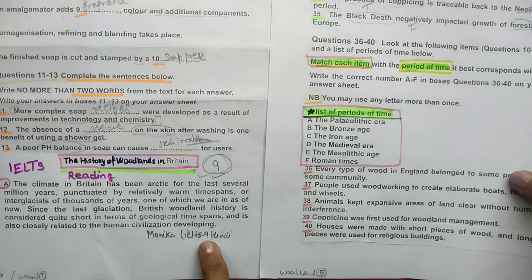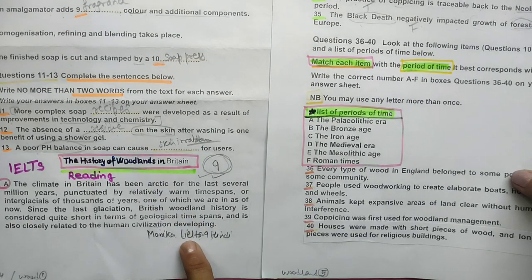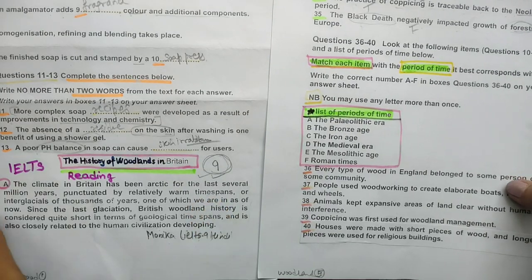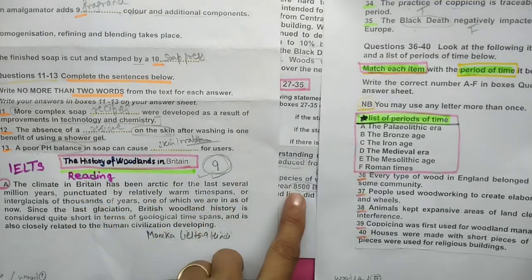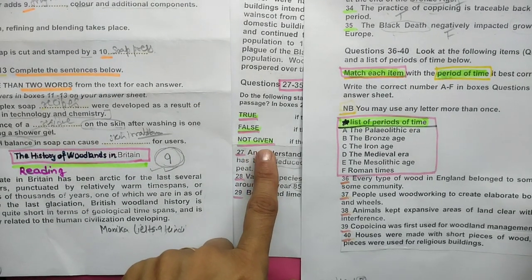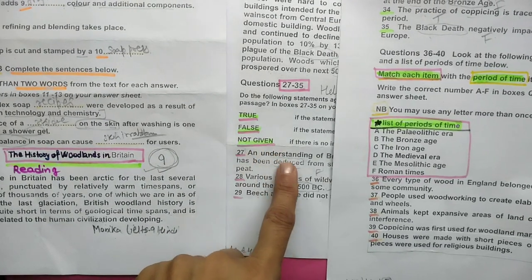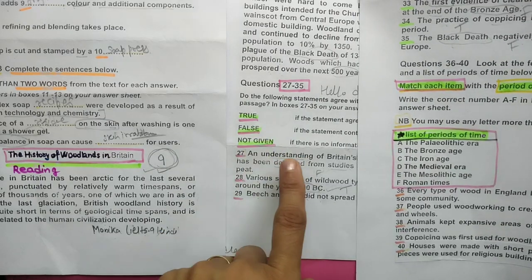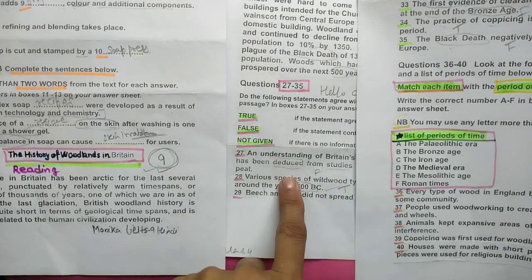So for Hindi explanation, please visit my other channel, IELTS 9 Hindi, and here I am going to explain it in English only. For this reading, we have already done the True, False, Not Given questions. I have explained in detail how to find the location and how to find the correct answer, whether it is True, False or Not Given. You can visit that video also.